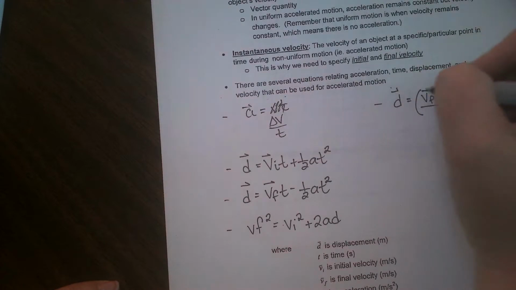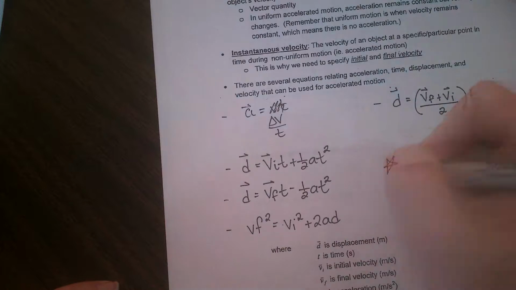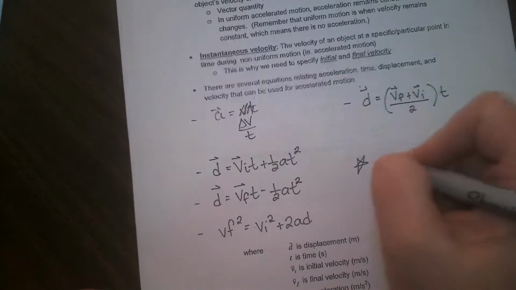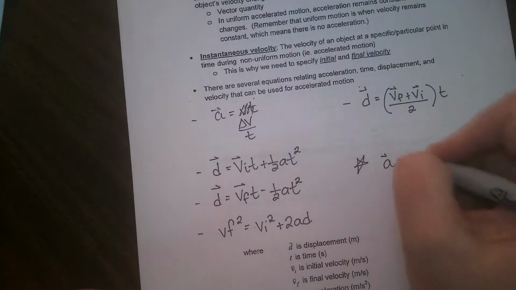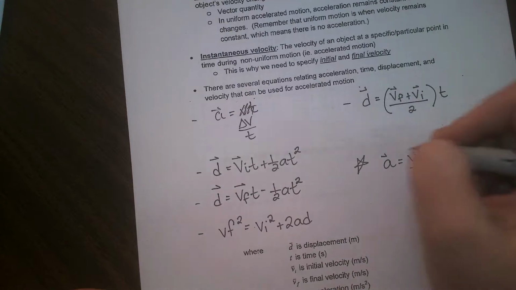So displacement, velocity final plus velocity initial divided by 2 multiplied by time. And then there's one that we don't have on our data sheets. Acceleration is equal to final velocity minus initial velocity divided by t.